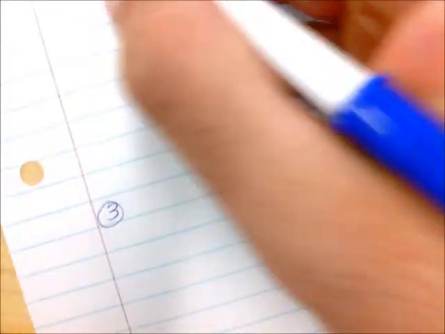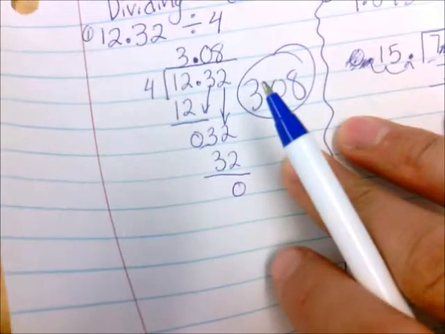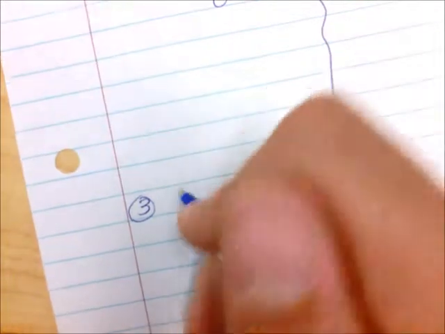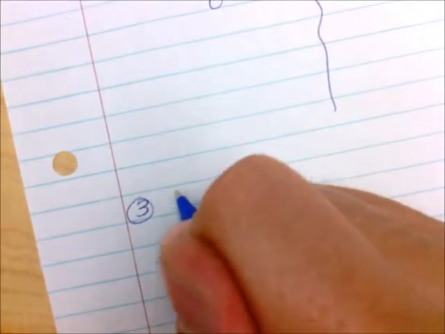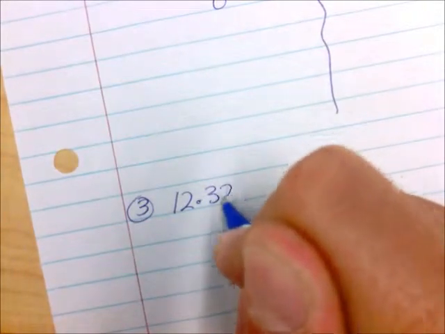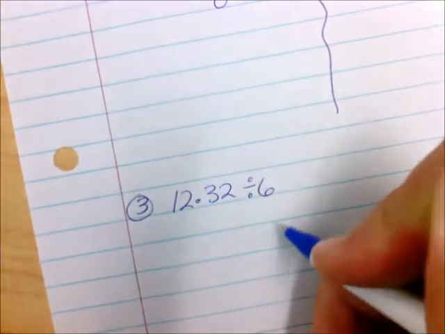And what would be a good problem? Let's go ahead and do 1236. We're going to take this number up here, 1232. But instead of dividing by 4 this time, we're going to divide it by 6. So 12.32 divided by 6.